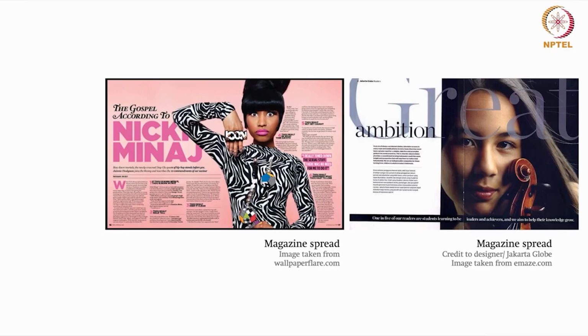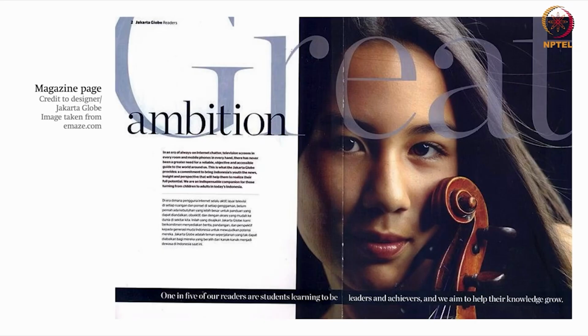These are two magazine spreads designed with a theme of music. But the treatment of the page is very different in both cases. If you look at this spread, the grid system, the font selection, image and color choices, everything gives a sense of classical music.